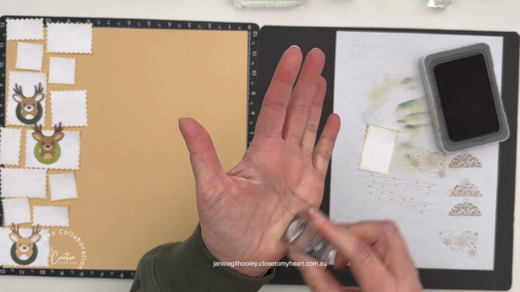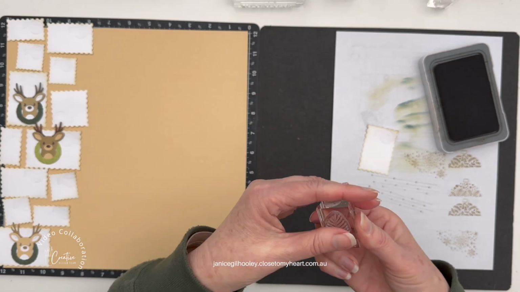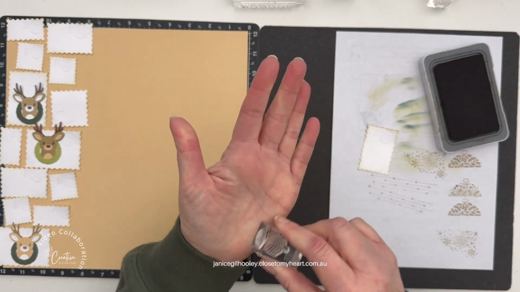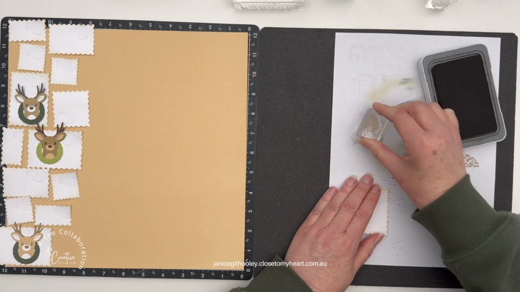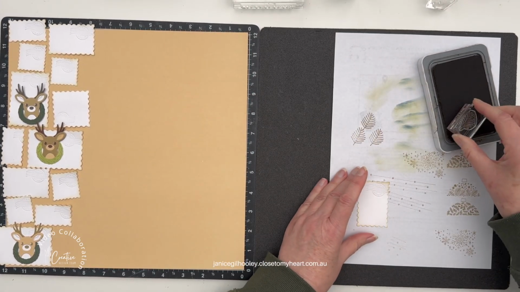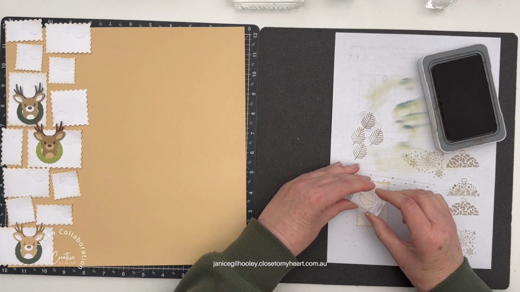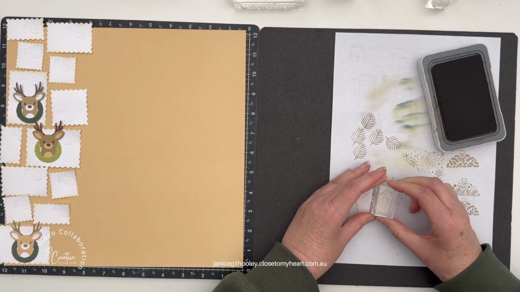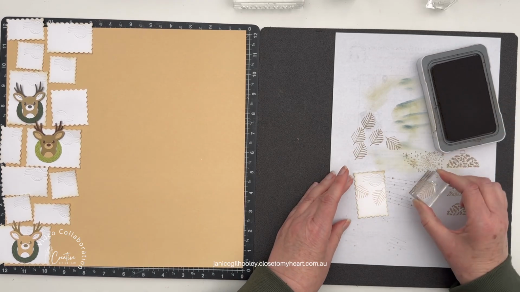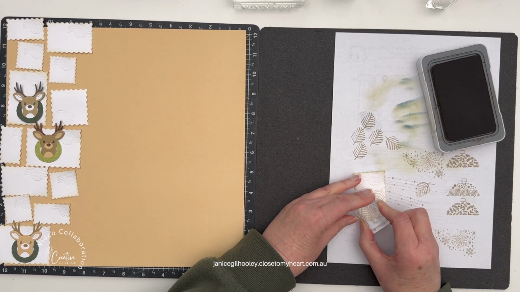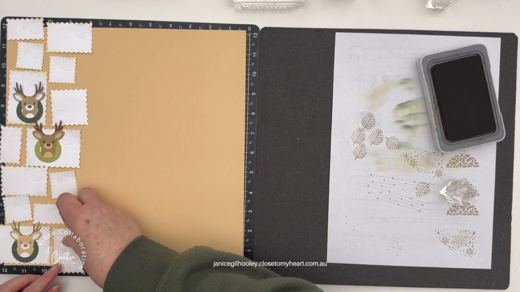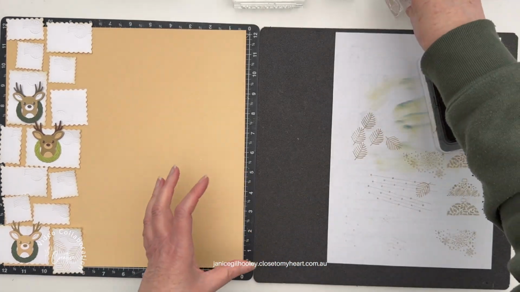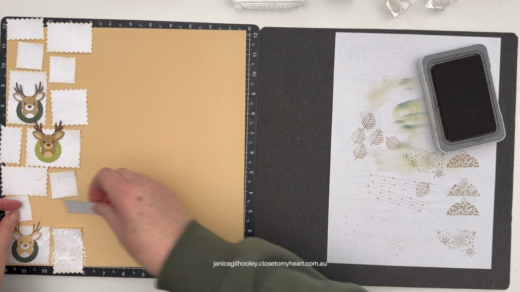Now, these are brand new stamps, so I do like to season them just to get rid of the manufacturing coating on here. And I'm just going to stamp this until I know I've got a good impression. But I do know that I am going to do this in second generation toffee. And I'm just going to stamp probably 3 of these onto here, and that's going to fit onto this section. I don't need to clean my stamps in between because I'm going to use toffee throughout this.